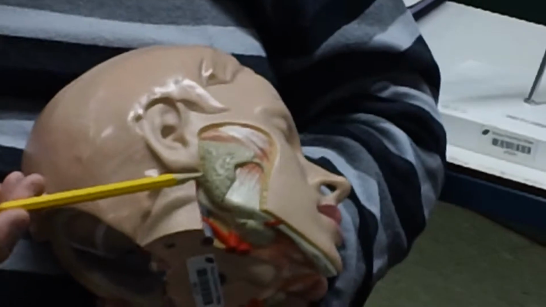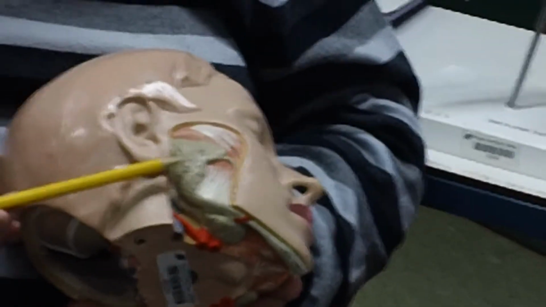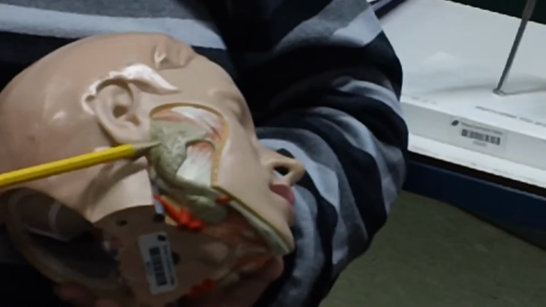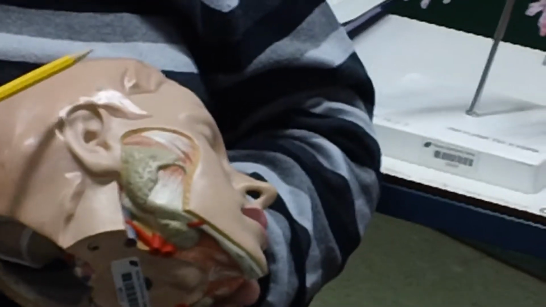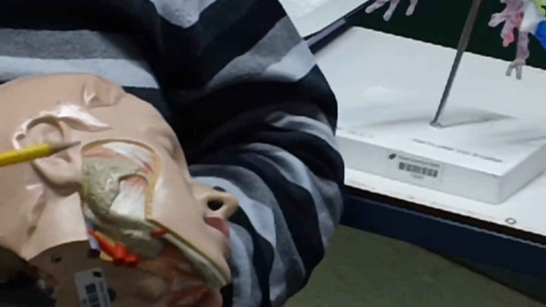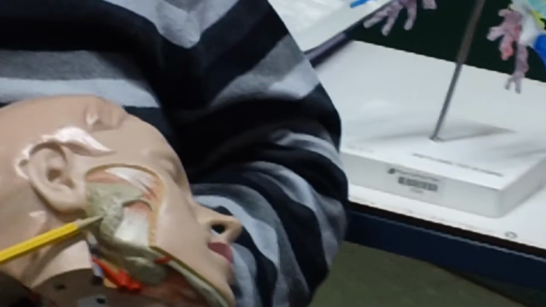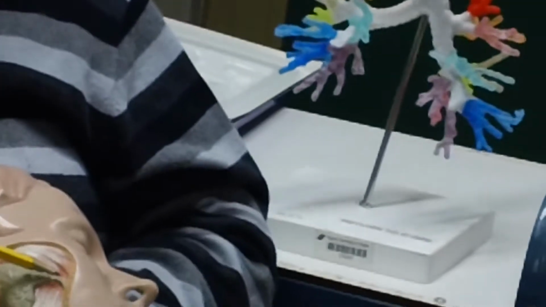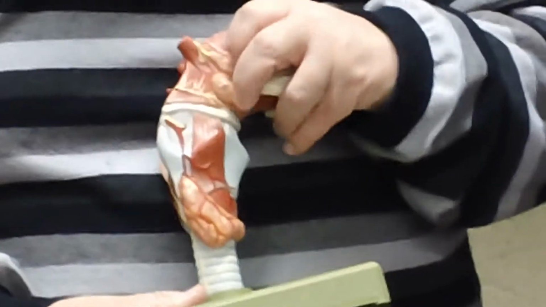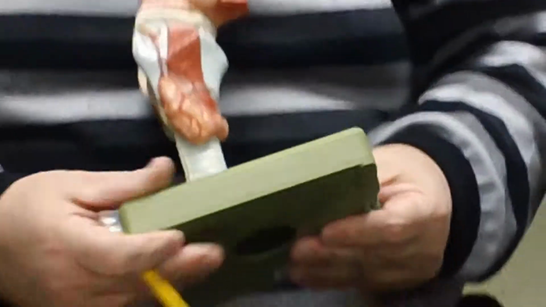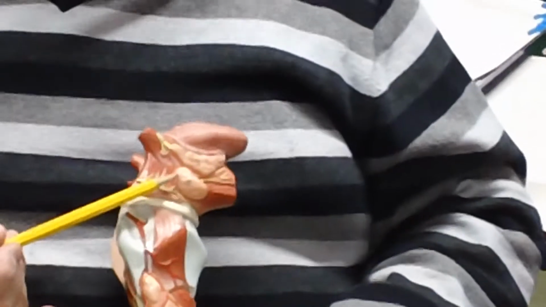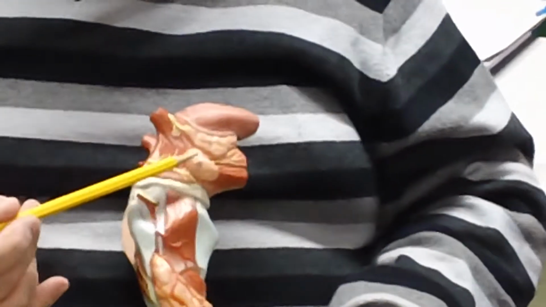You may remember from 131, parotid was innervated by the 9th cranial nerve. Sublingual and submandibular salivary glands by the 7th cranial nerve. So this is the parotid, and here's the parotid duct. Now on this model, all you can see is the sublingual and the submandibular. Take the mandible off. Here's the sublingual under the tongue, and here's the submandibular. Sublingual, submandibular.